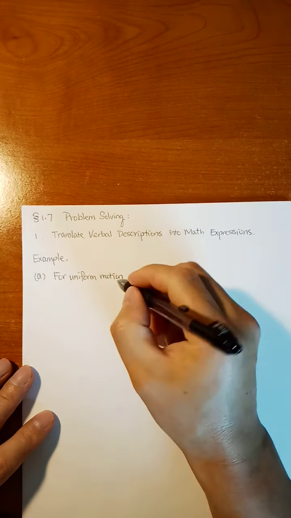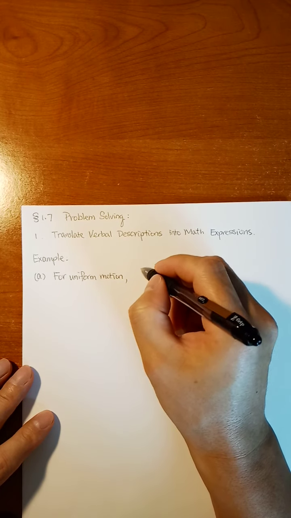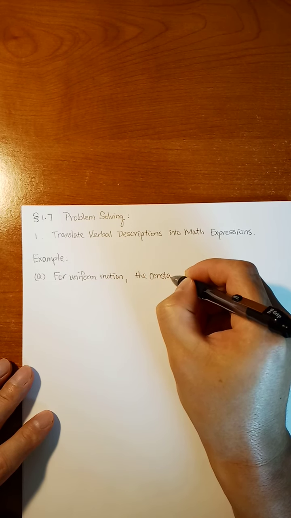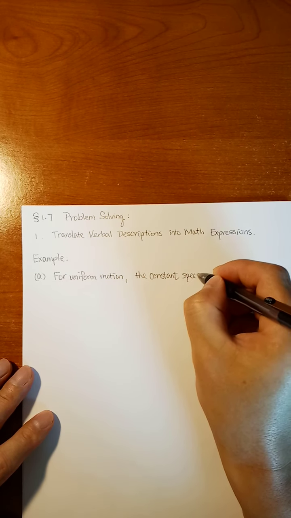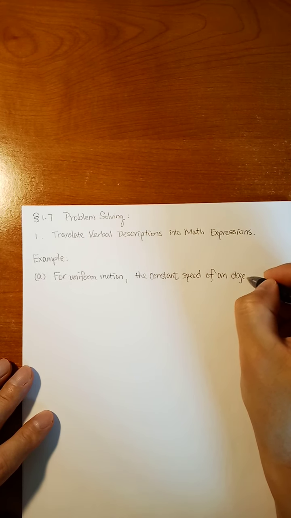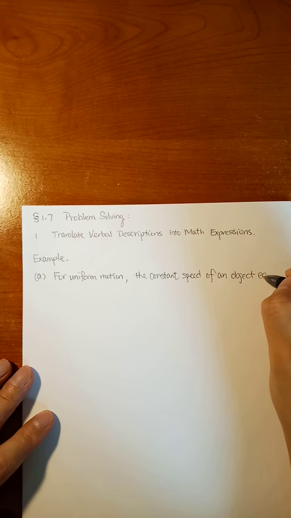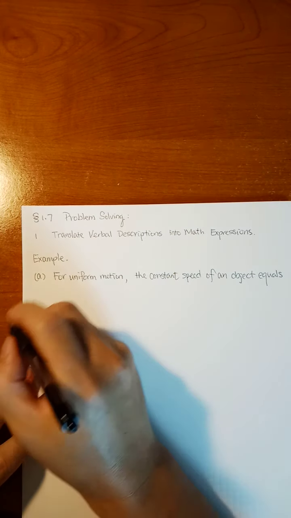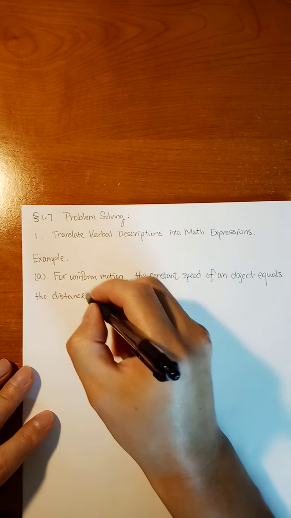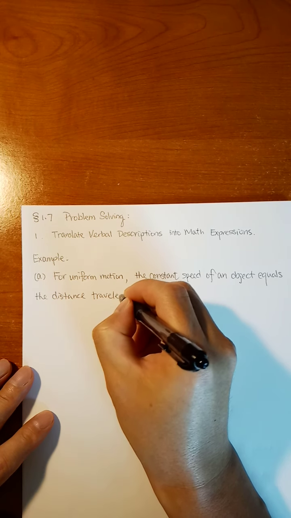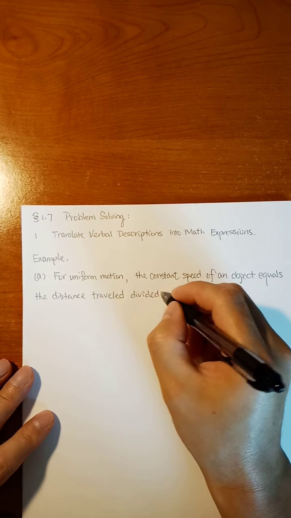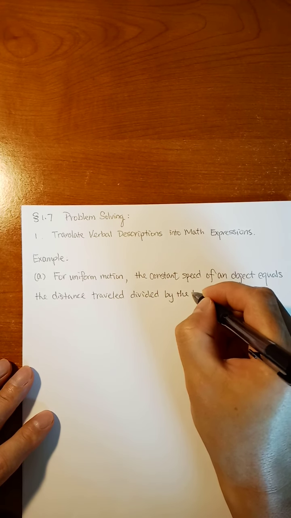Okay, so the uniform motion, like the constant speed, is described as: the constant speed of an object equals the distance traveled divided by the time required.